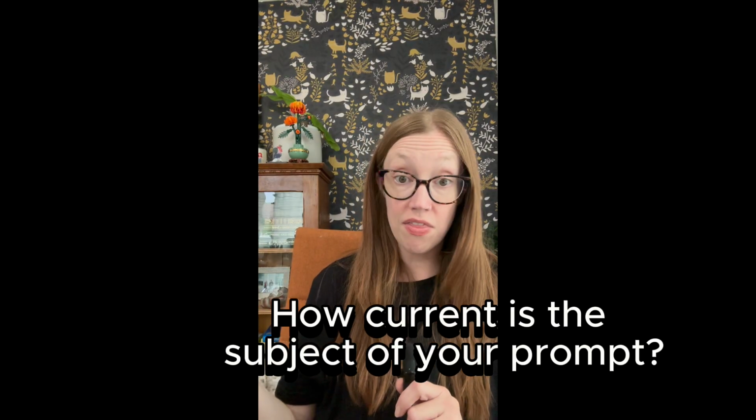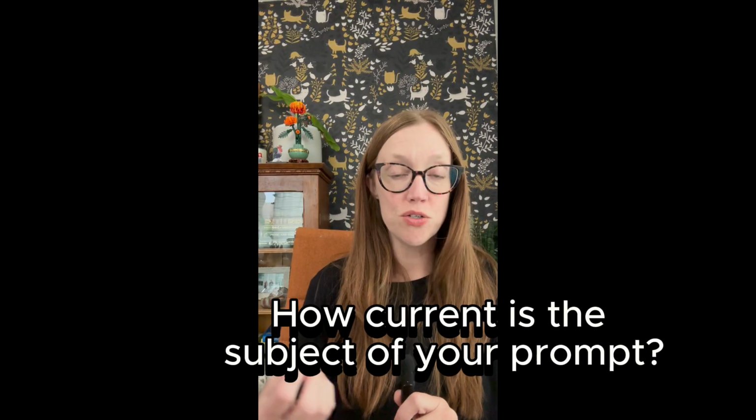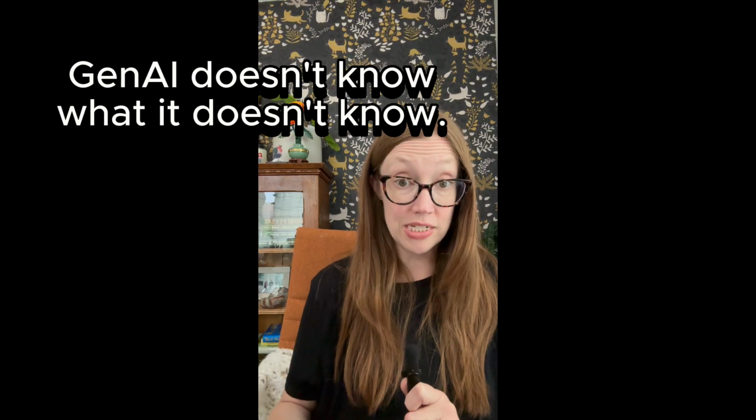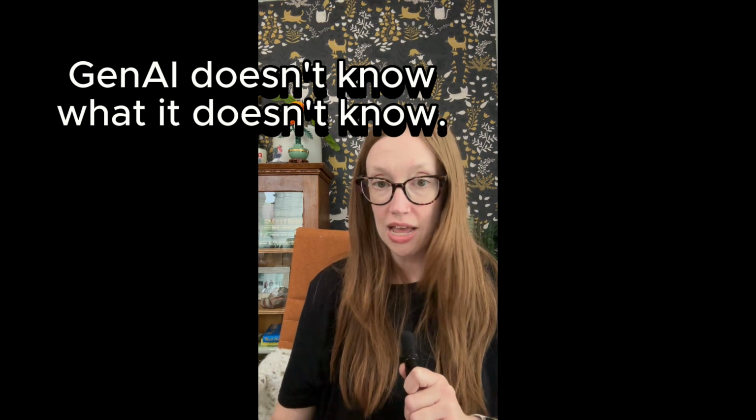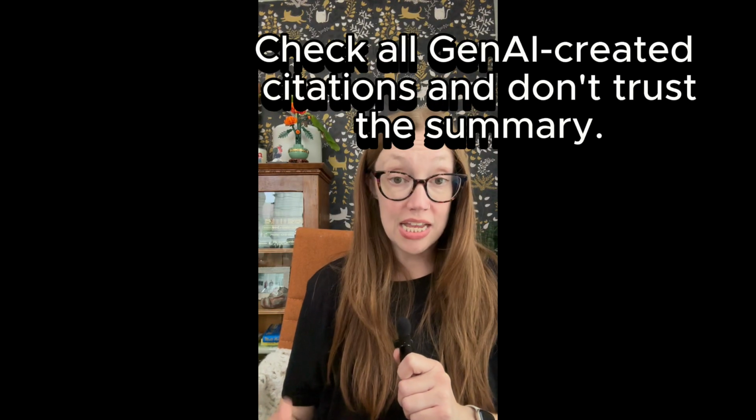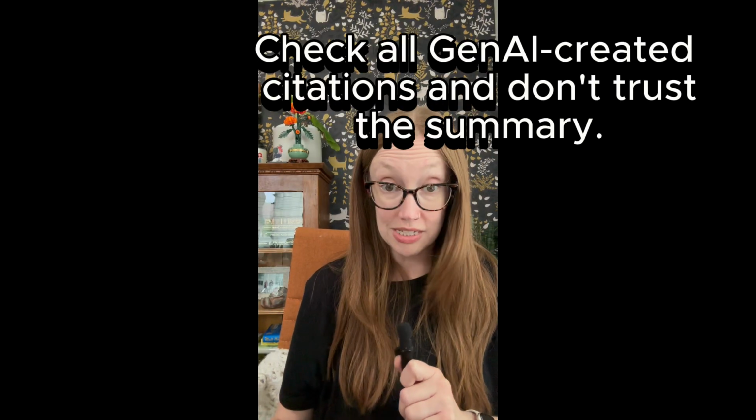Assess the timeliness of the thing you are prompting. If it's a really recent subject, Gen AI may not be the best tool for you and may not provide you the most reliable or accurate output because of when it was trained. If it was not trained recently or does not have the ability to access the open web within its system, it's likely not going to give you correct results because it doesn't know and can't predict the information that you want. Be prepared to check all of the citations in Gen AI output, all of the sources that it cites.